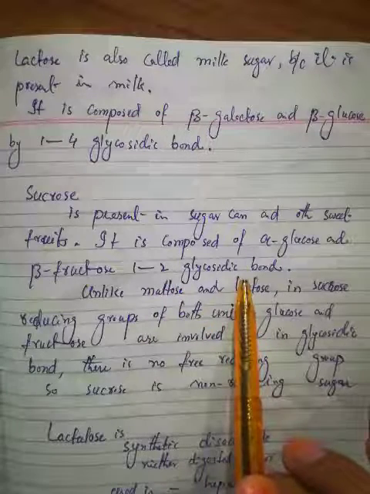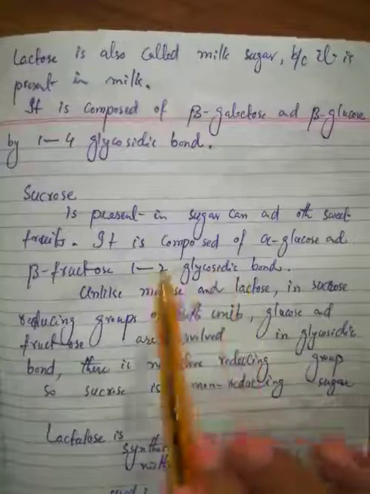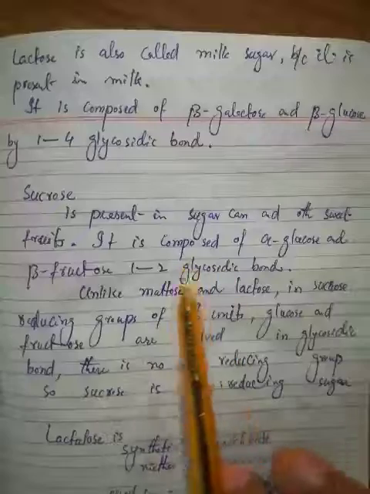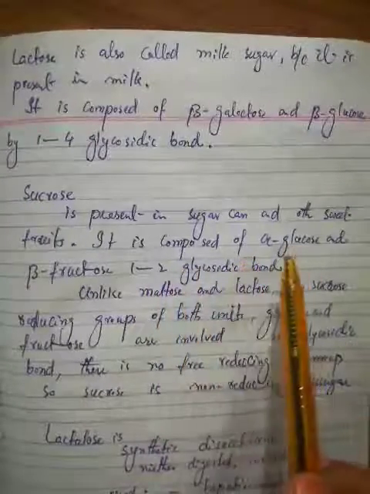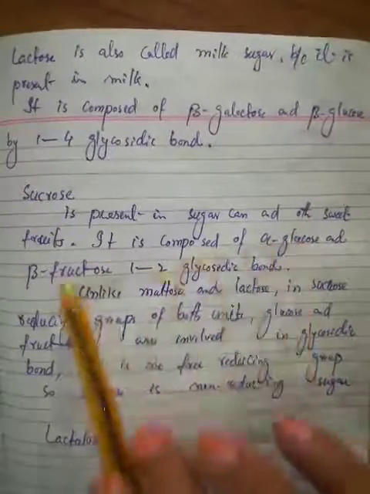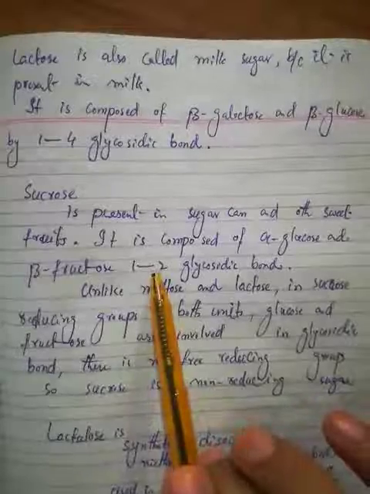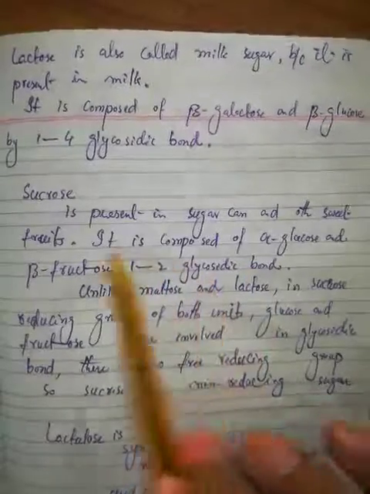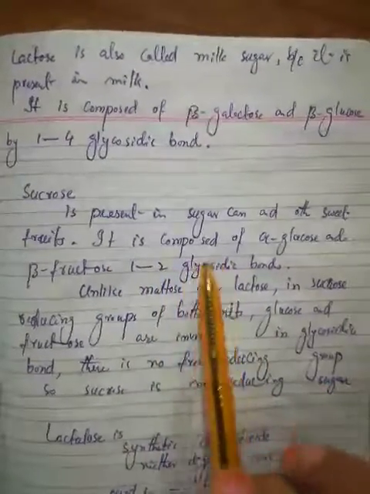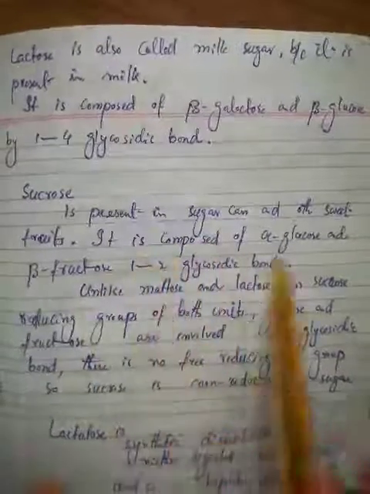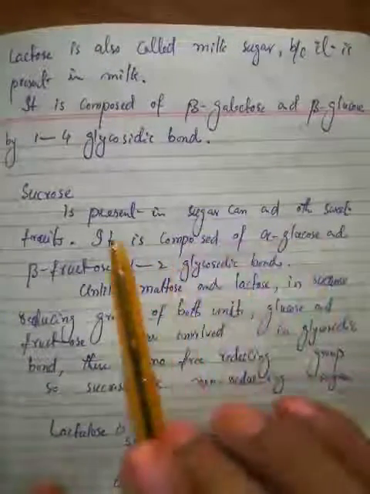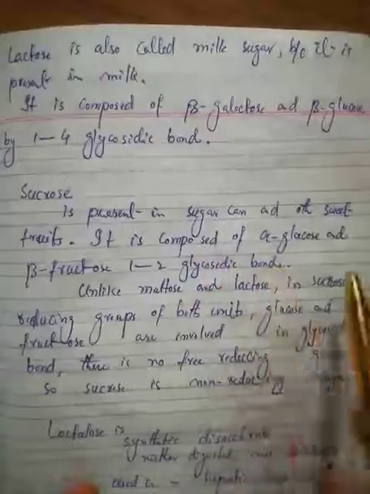So there is no free aldehyde or keto group. Means functional groups of both units, glucose and fructose, are involved in 1,2 glycosidic bond in sucrose. So there is no free aldehyde or keto group. So sucrose is a non-reducing sugar.